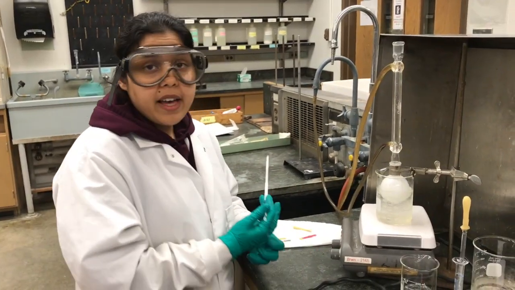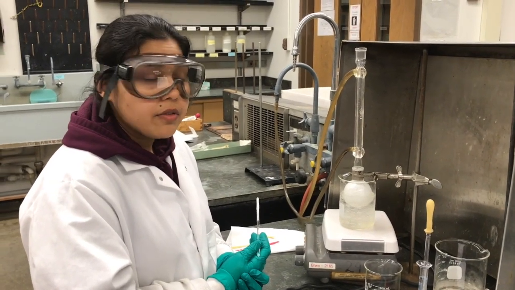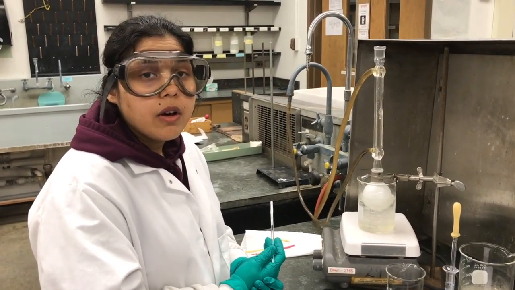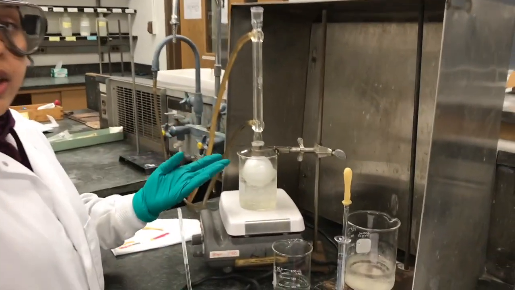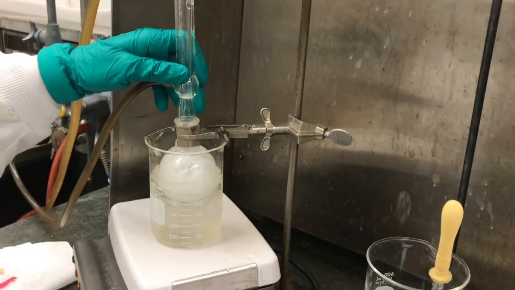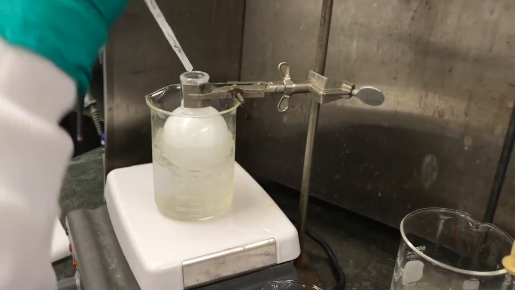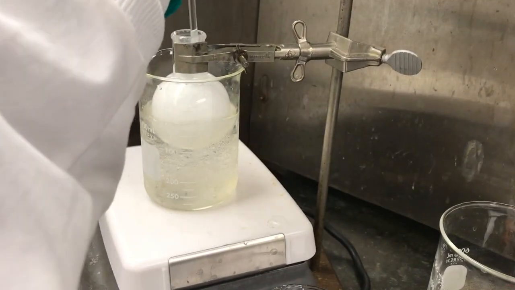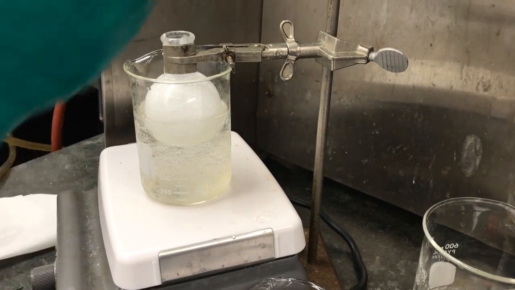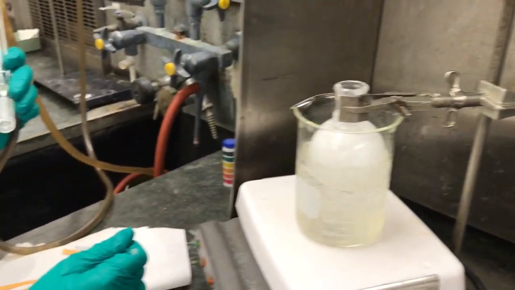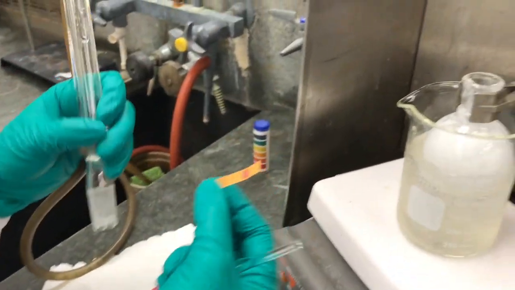Hi everyone, we are back again. I added about 9.5 mL of our 2.5 molar HCl. So we are going to check the pH now, whether it has turned completely acidic or not. The best way to test it is to take a glass rod, as mentioned earlier, stir it a little bit, take it out and put it on the pH paper. As you can see, the pH paper turned red.